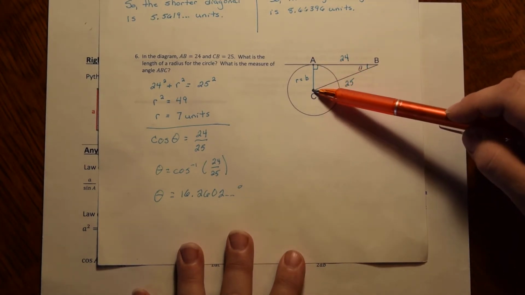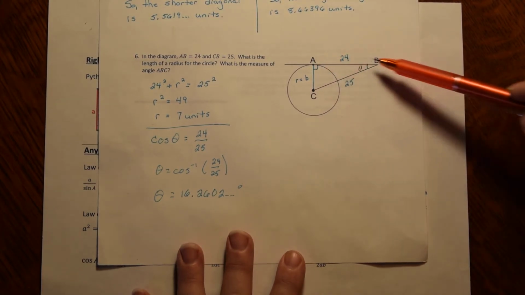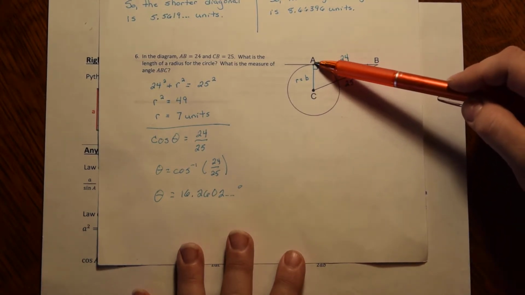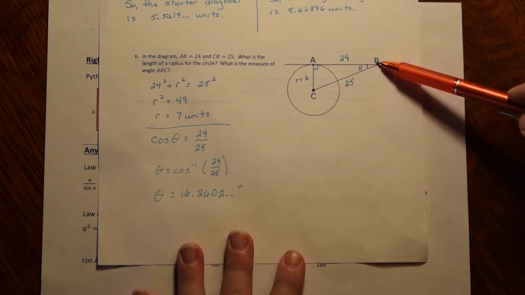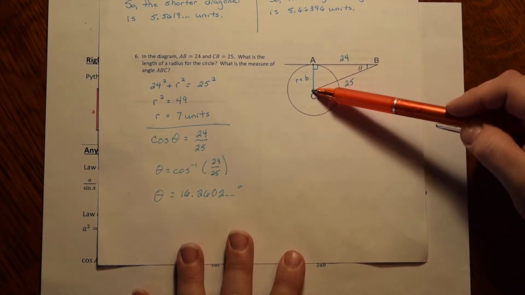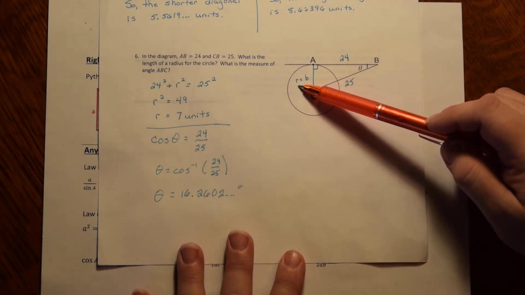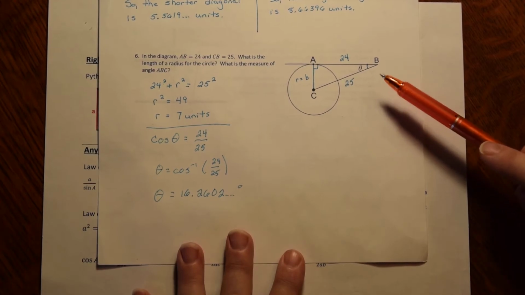So we now have a right triangle, and we know one leg and the hypotenuse, and we want to find the other leg. This other leg, I could have labeled it as B because it's opposite angle B, or since it's the radius, I could have labeled it R. I'm going to go with R because the question asks what's the length of the radius.